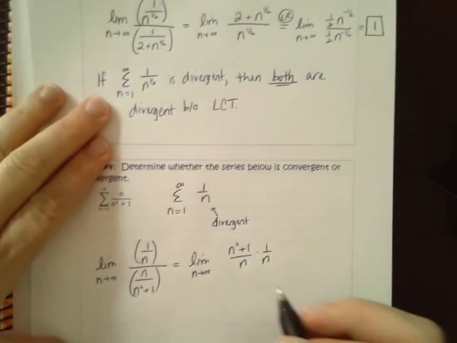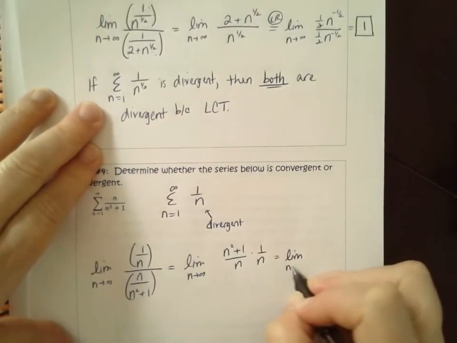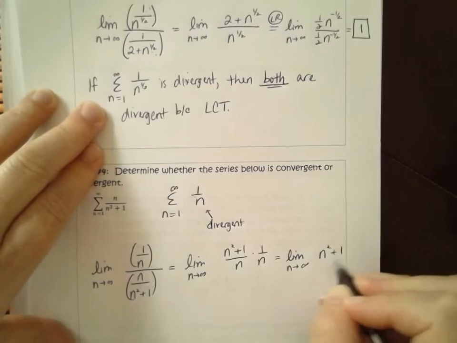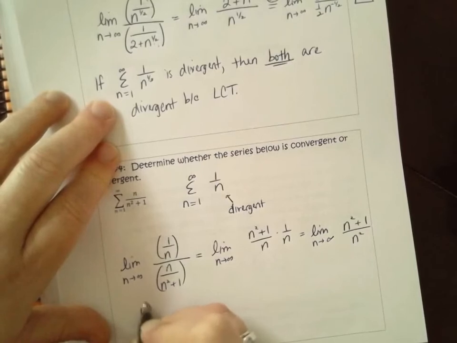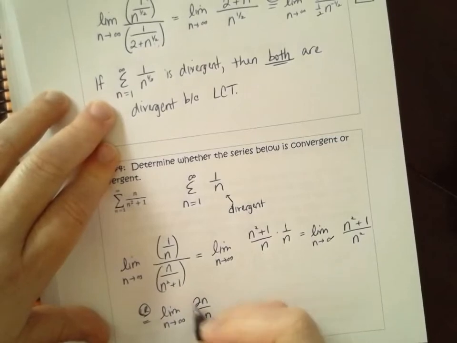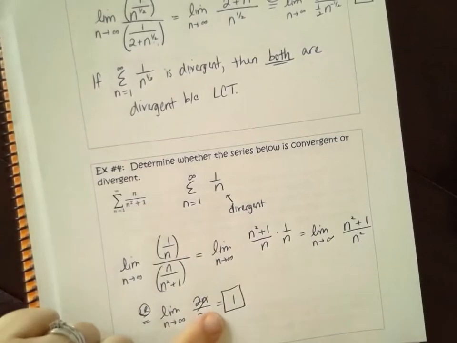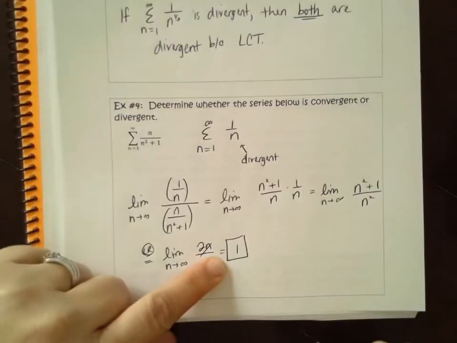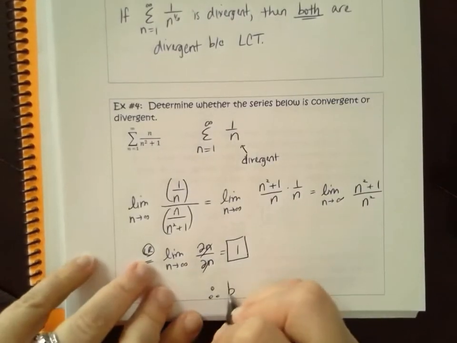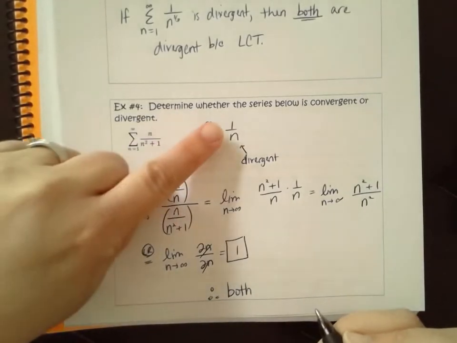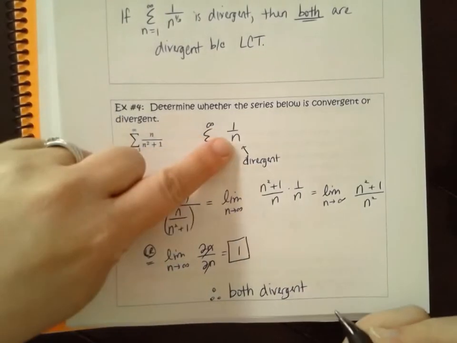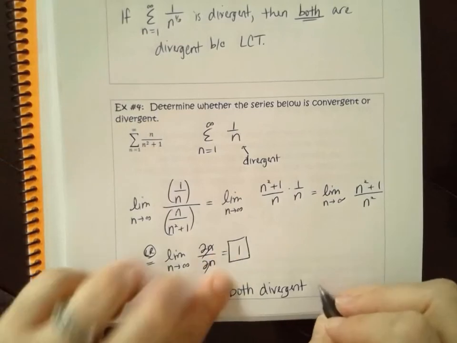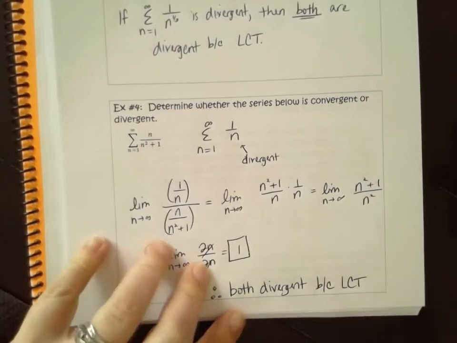Okay. This simplifies to n squared plus 1 over n squared. L'Hopital's rule, well, first I have infinity over infinity, so after L'Hopital's rule, I end up with 2n over 2n. I have another 1. Since that's a finite positive number, then I can make the statement that both the original and the one I compared it to are divergent because the one I compared it to was divergent. Okay? So I'm going to say because of the limit comparison test.